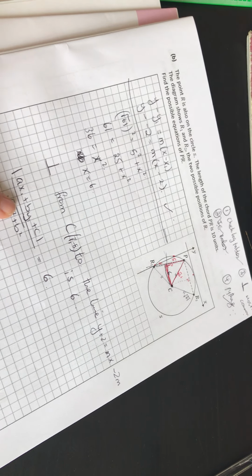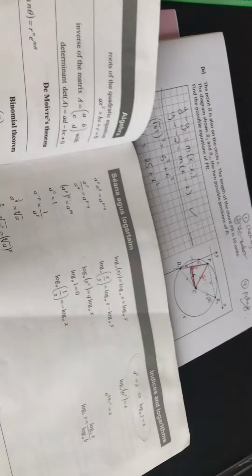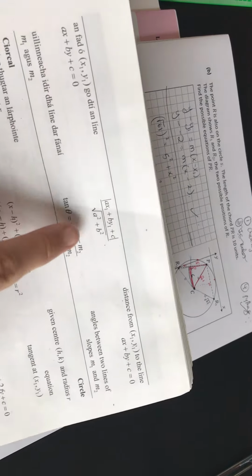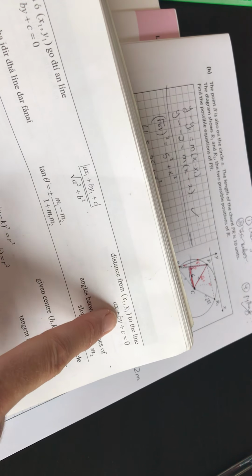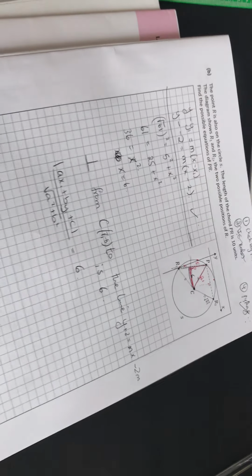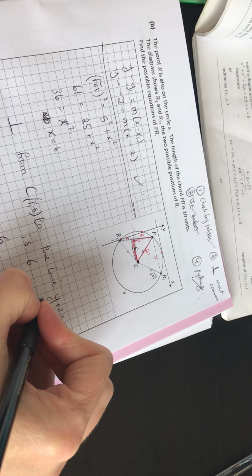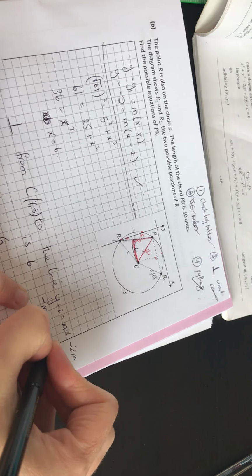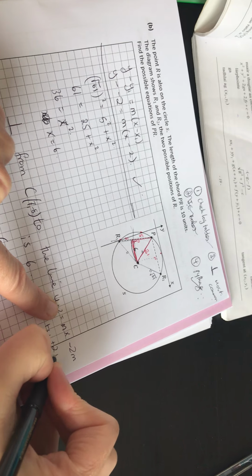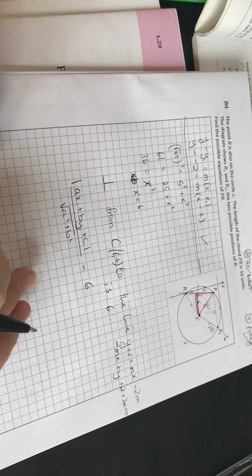Now, if you look at your log tables, you can only use the perpendicular distance formula if your equation is in this form. So if everything is to the left and it's equal to 0, mine is not at the minute. So that's minus mx plus y plus 2 plus 2m equals 0. Now it's in the right format.